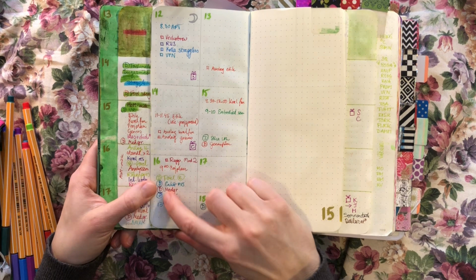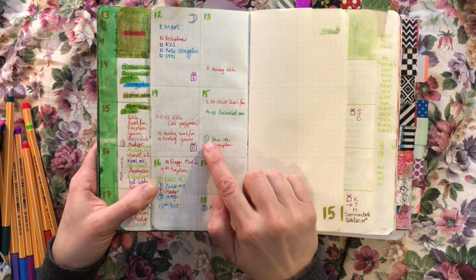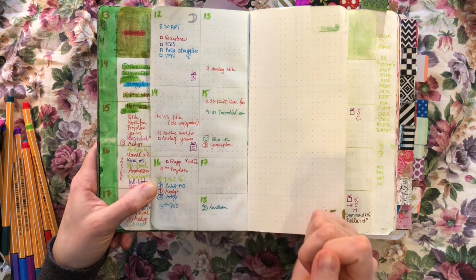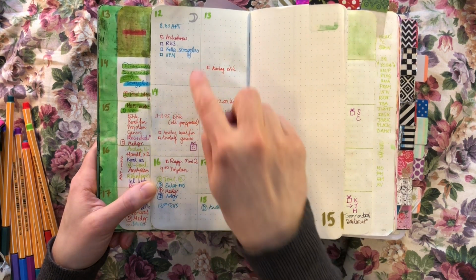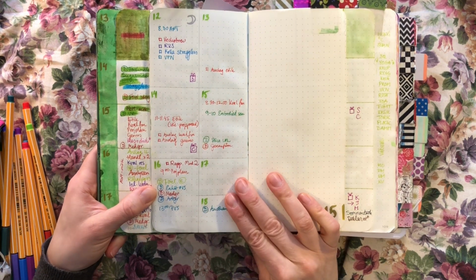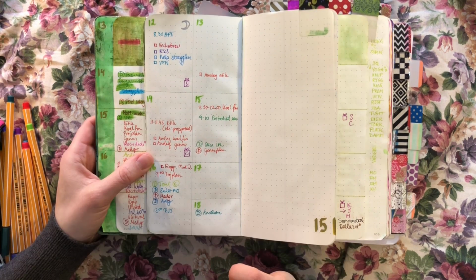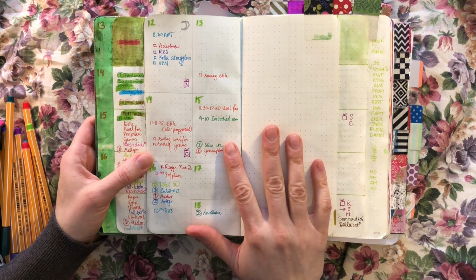And I have a few deadlines on Friday and Thursday that I've marked with a D in a circle, and 2 birthdays this week that I mark in purple with a little box. It's like a symbol for a present. So that's the weekly spread set up.